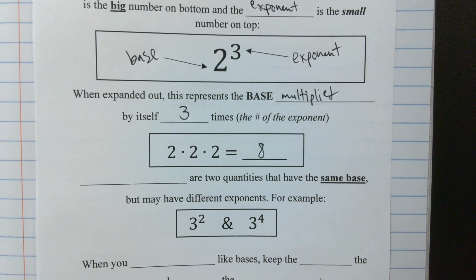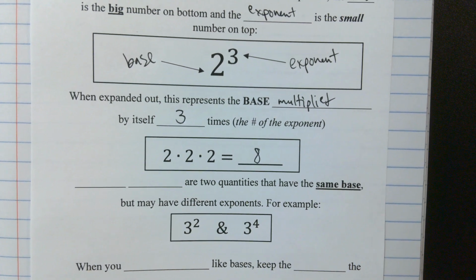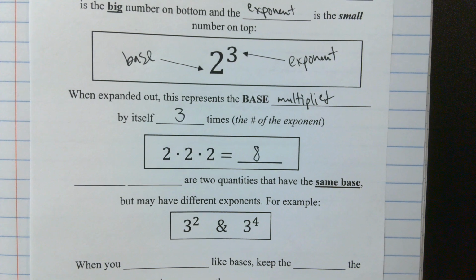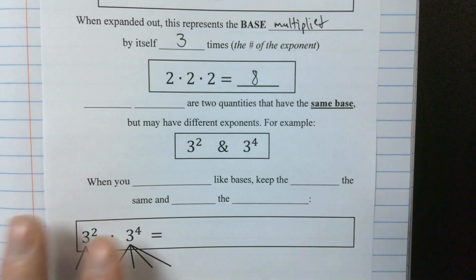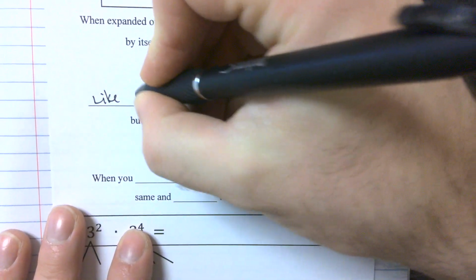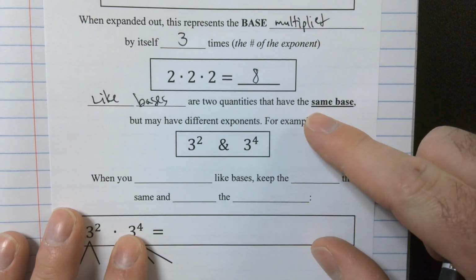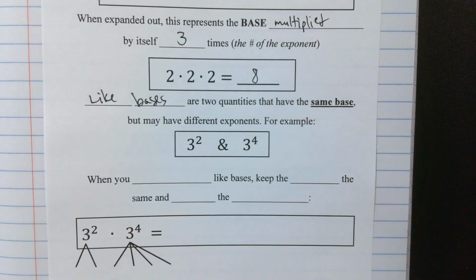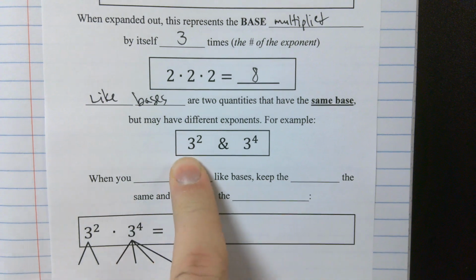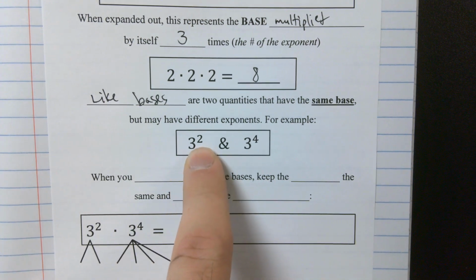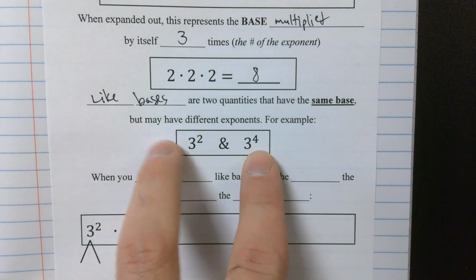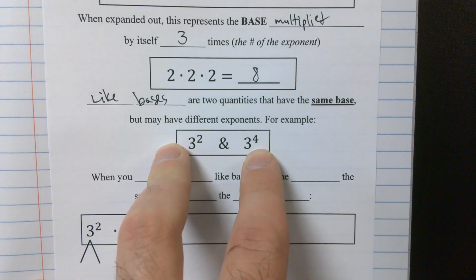Thumbs up if you're with me so far, and that's making sense. Okay, the fellas in the front, the fellas on the side, the back, ladies, okay. Good. Now, like bases are 2 quantities that have the same base. So that big number is the same, but their little numbers, the exponents, might be different. Like we have in this second box, 3 to the power of 2 and 3 to the power of 4. What are my bases here on these two numbers? 3.